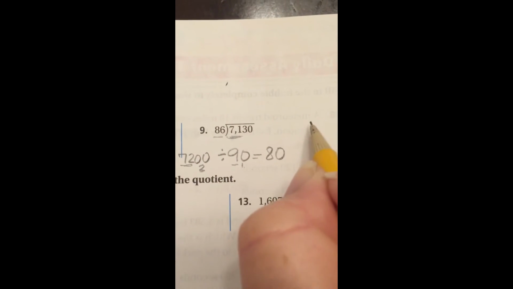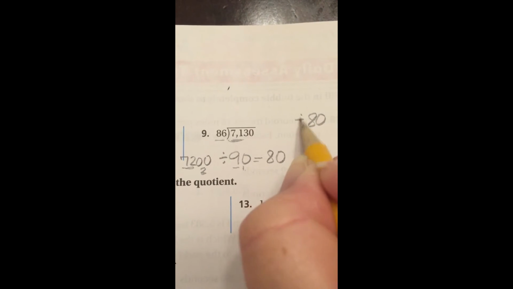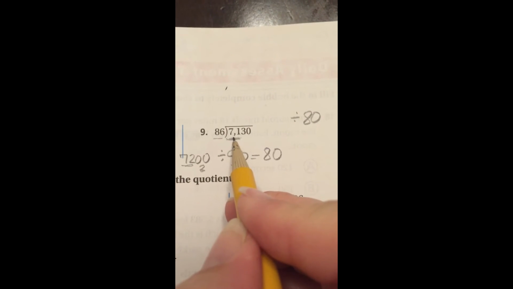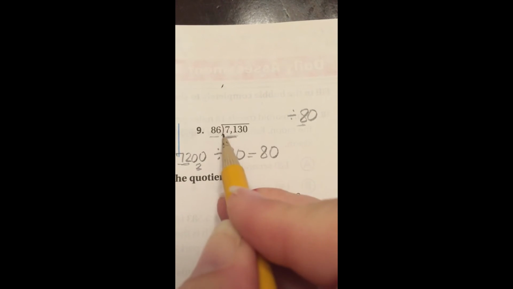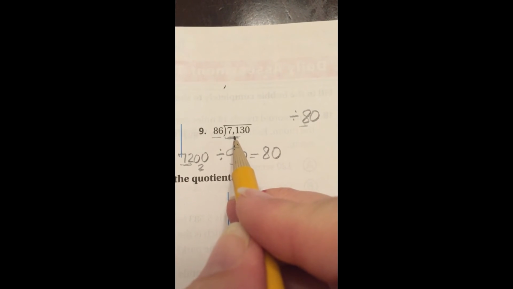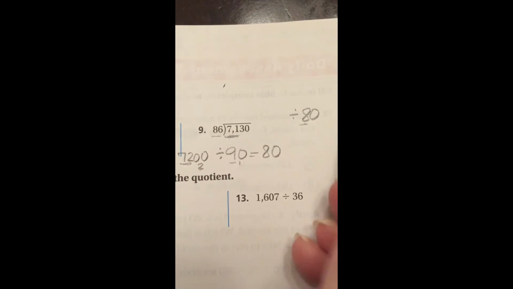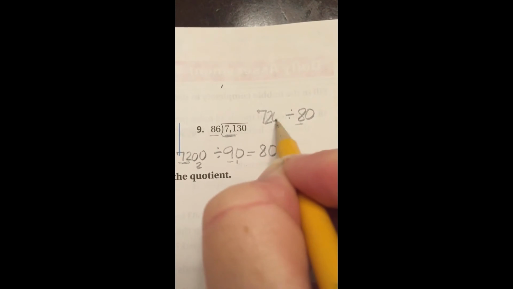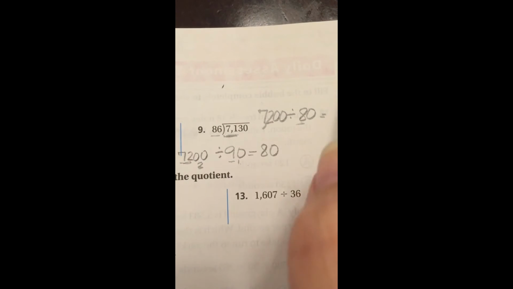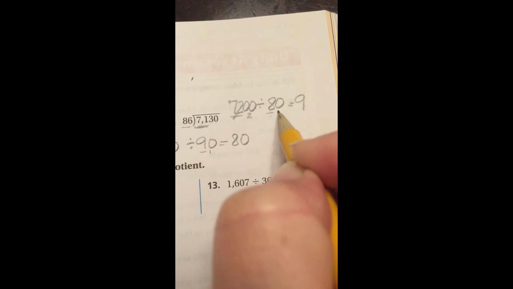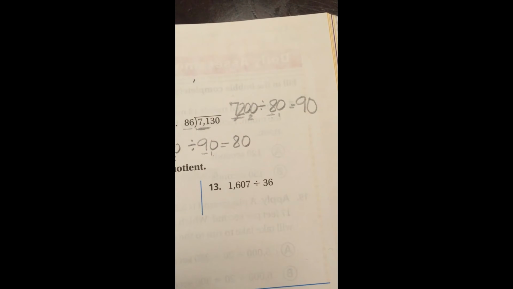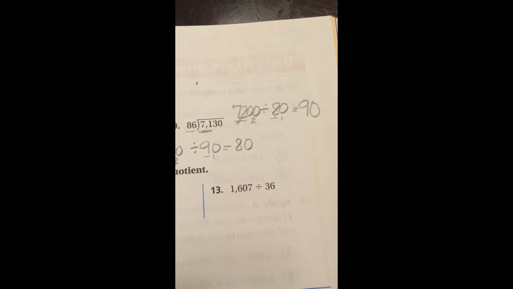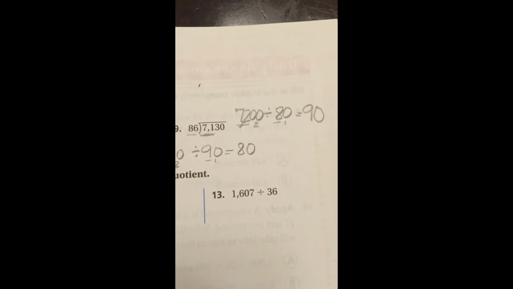Again, I'm going to come up here and write it and say, instead of changing 86 to 90, could I have just done it as 80? Sure. Again, 8 can make 71. 8 times 8 is 64. 8 times 9 is 72. So again, I can still do 7,200. 72 divided by 8 is 9. 2 zeros minus 1 zero is 1. Very simple.